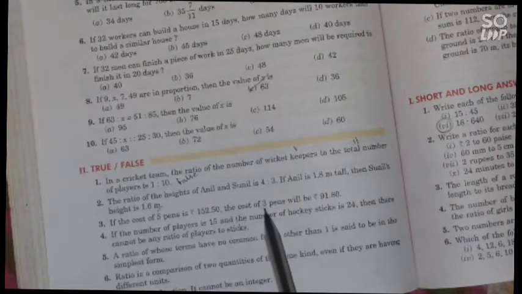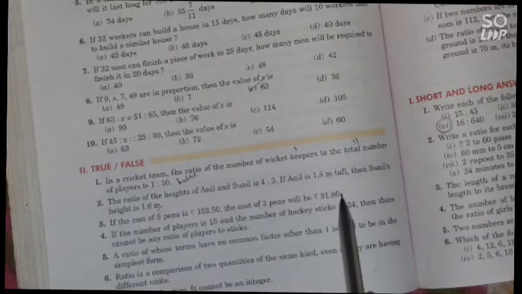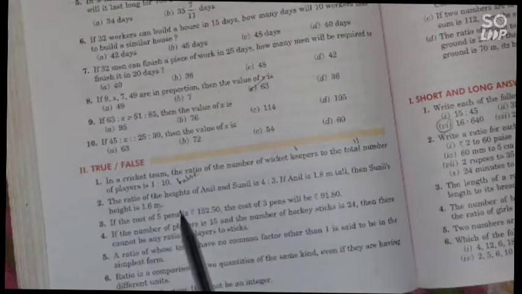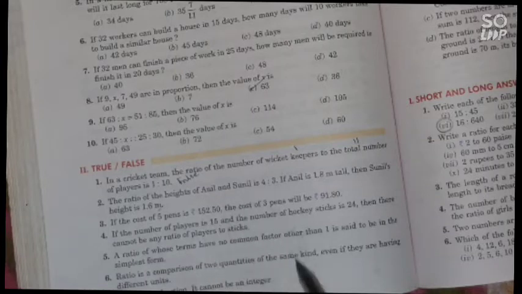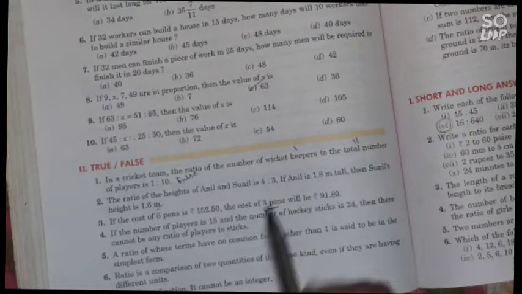Next, the cost of 5 pens is this much rupees. What will then be the cost of 3 pens? By the unitary method you have to check the cost of this many pens, the 5 pens is this, and you have to find the cost of 3 pens. Then you can check whether this is true or false.